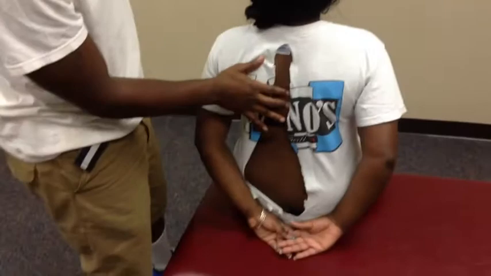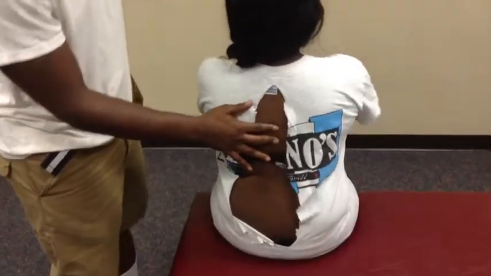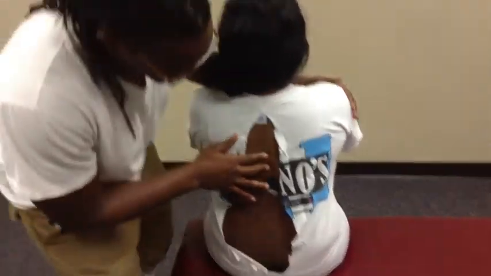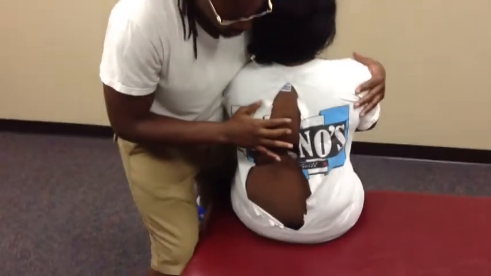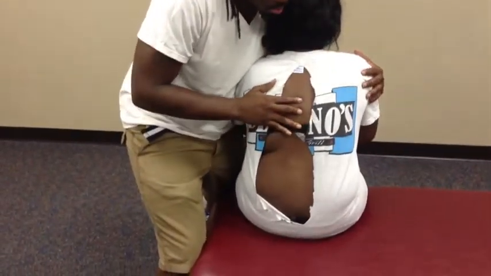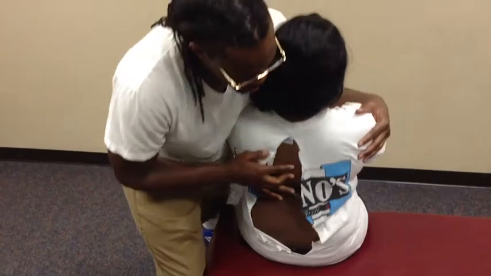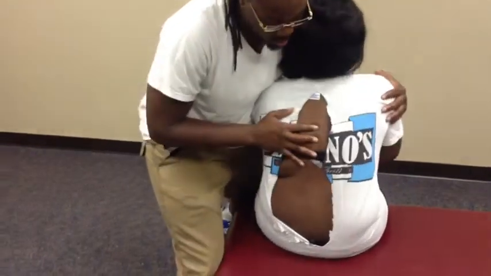Okay, can you fold your arms around your chest? Get you to bend forward. And back. Forward. And back.